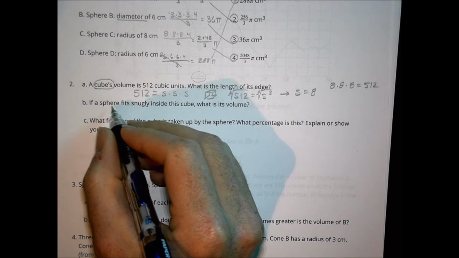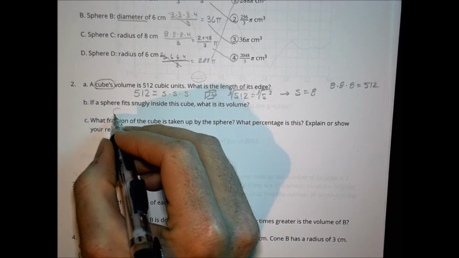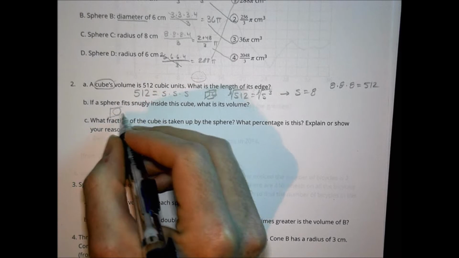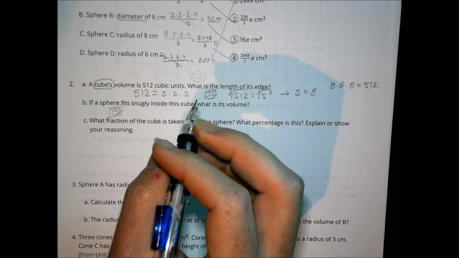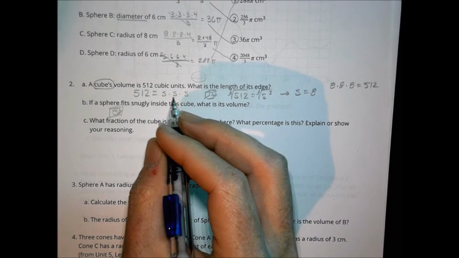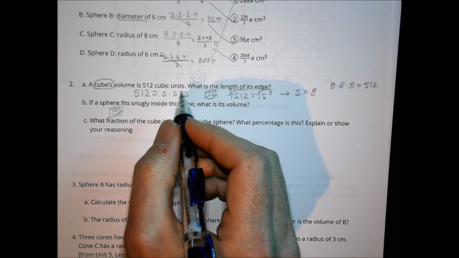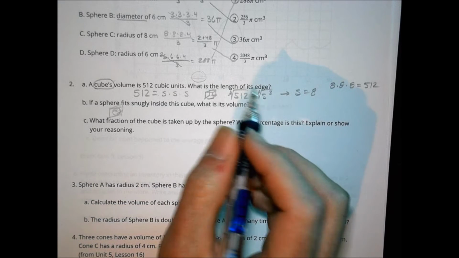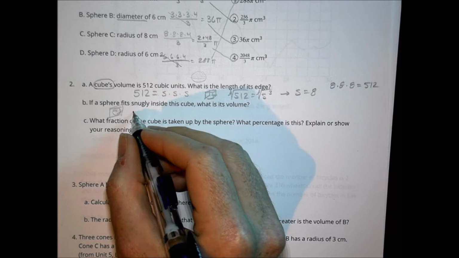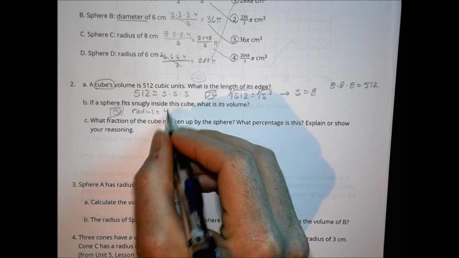If a sphere fits snugly inside this cube, what is its volume? So we have a sphere that fits right inside of that cube with no problem at all. So what's that volume going to be? Well, we know that the length of the edge is 8, that's a side length of 8. That tells us that the radius is going to be half of that, which is 4.